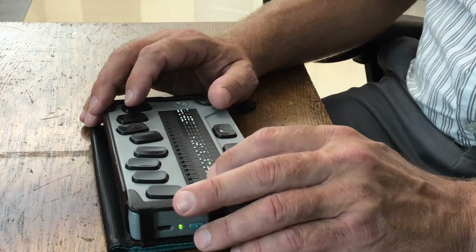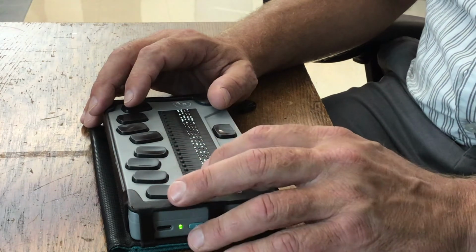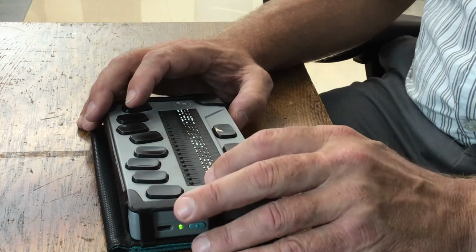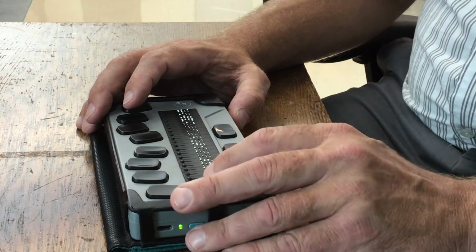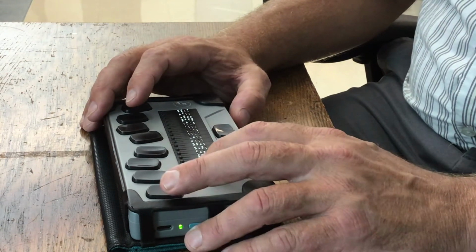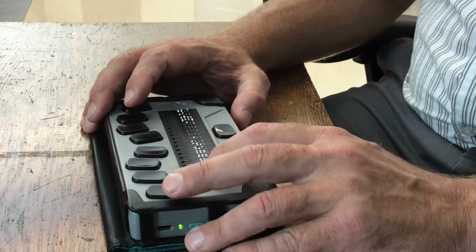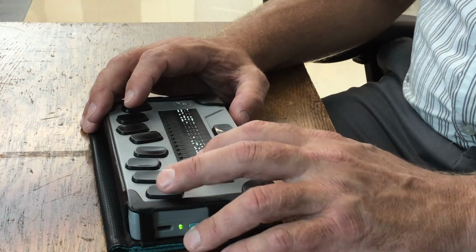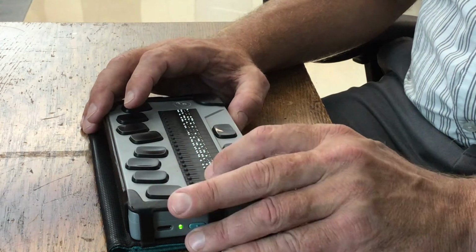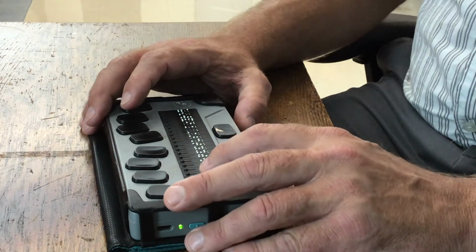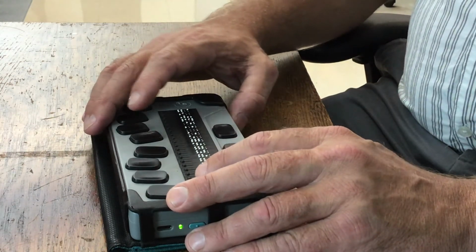If you got them straight from the factory, for instance, they're in uncontracted braille, so you have to go into the braille profile and set those up. So, a lot of it's self-explanatory. If you wanted to get rid of a paired device, you'd go into Bluetooth settings and delete paired device, that sort of thing. Back out to the main menu.